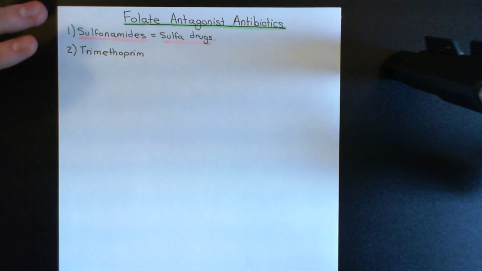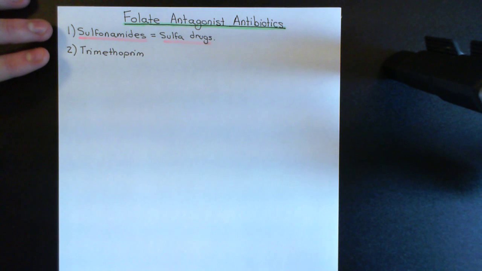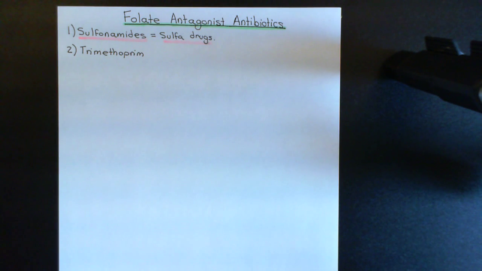By blocking the action of folate, they're going to block the bacteria from synthesizing the nucleotides that they need to make DNA and RNA. And if the bacteria can't make DNA and RNA because they haven't got the correct nucleotides, then of course they can't make proteins, because making RNA is a prerequisite to being able to make proteins, and they can't divide because being able to make DNA is a prerequisite to being able to divide.